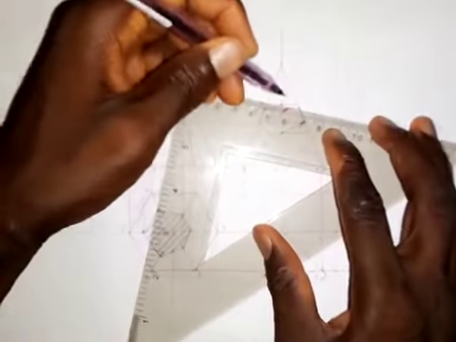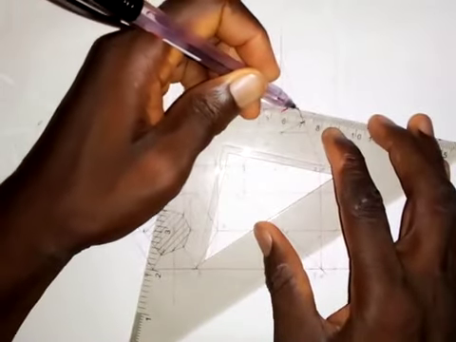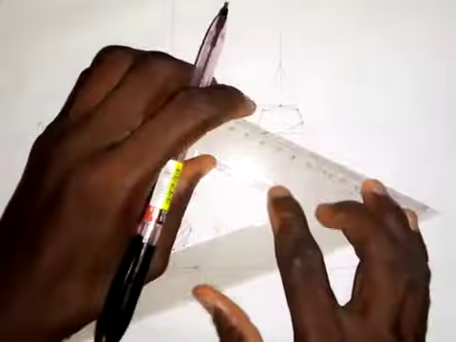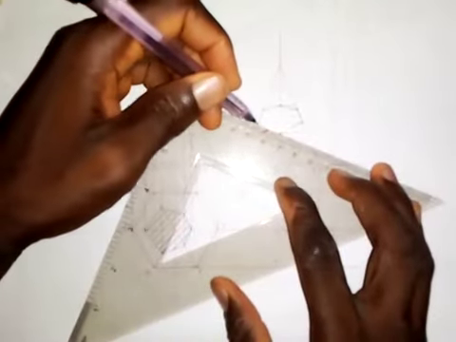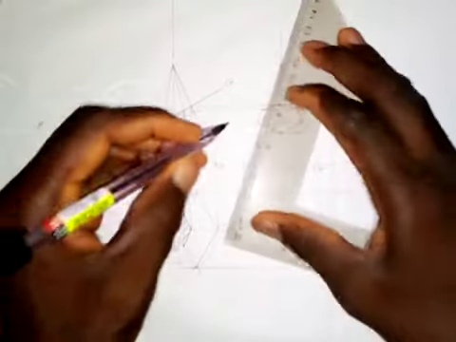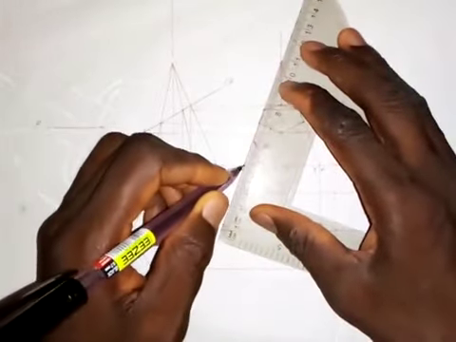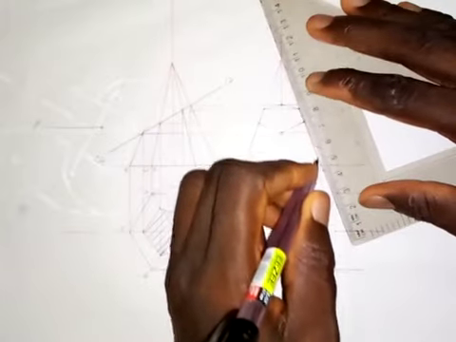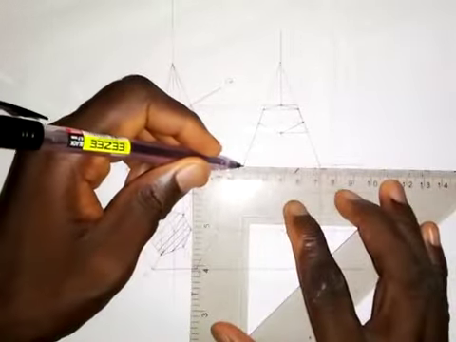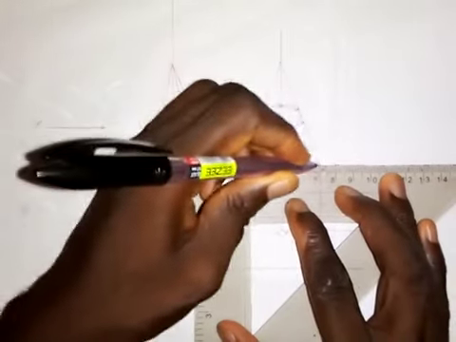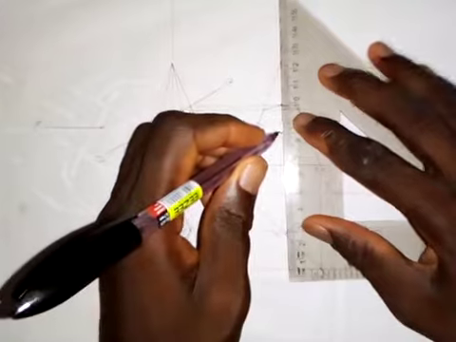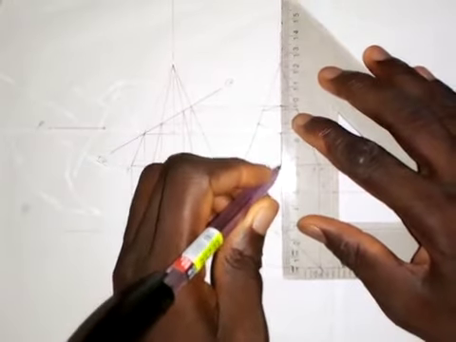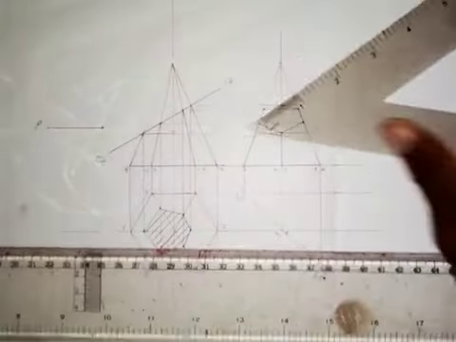Okay, so this will be joined together, and this will be joined together. All right, so the next thing to do, I need to make this line a thick line from here to here. I will also make this line a thick line from here to here. So this line also, I will make it a thick line, and this line is also a thick line like this. Okay, then I'm going to arch the surface.